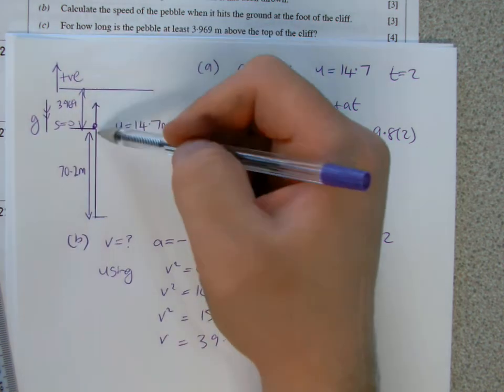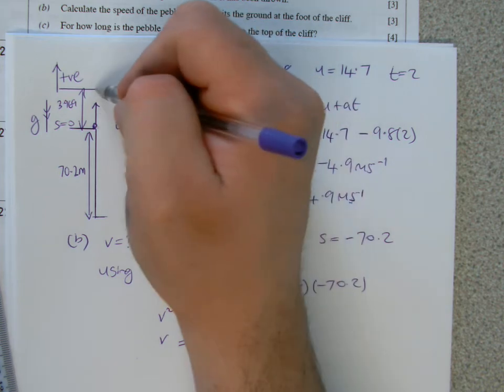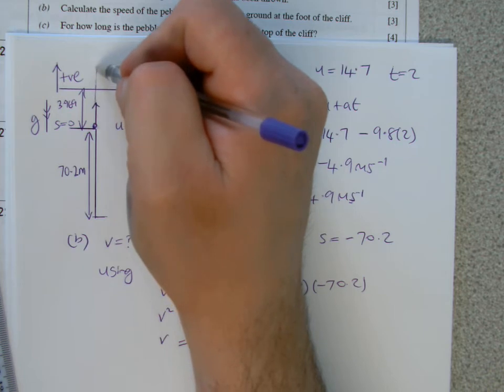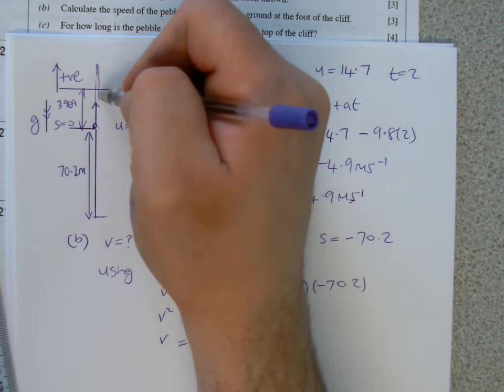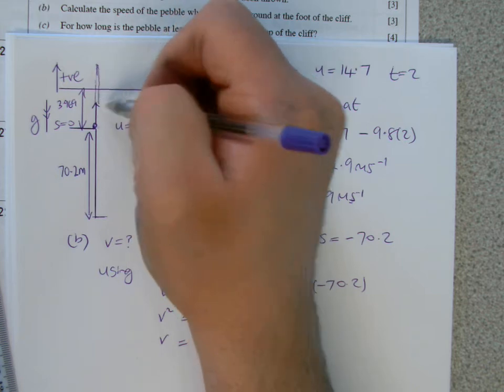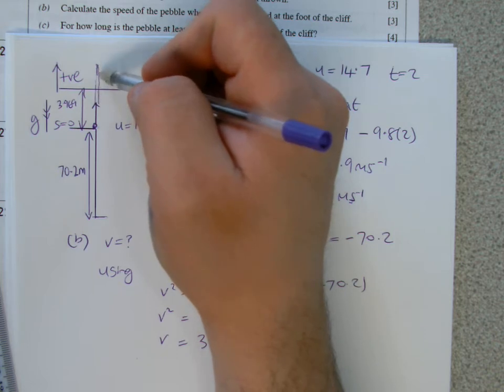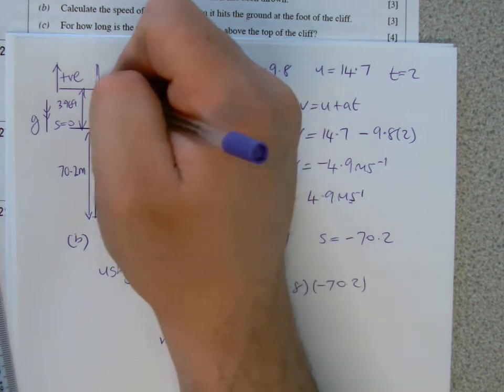So basically that pebble will be thrown upwards, and it will hit the height of 3.969 there, obviously, but it'll keep rising, won't it? It'll reach its max height, and then it'll start to fall. Obviously it's in a straight vertical line, so it would fall in the same line, but just for our purposes to understand what's going on, if it goes upwards, reaches the max height, then it'll go downwards. Now there are 2 times when it will be at 3.969.